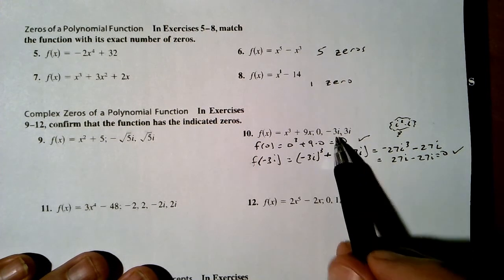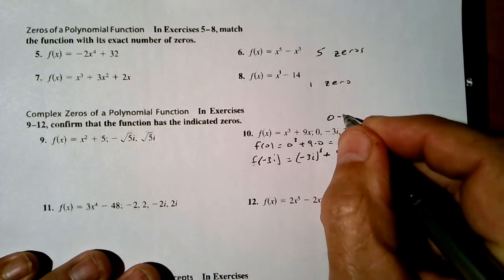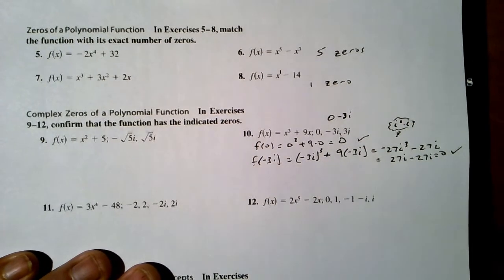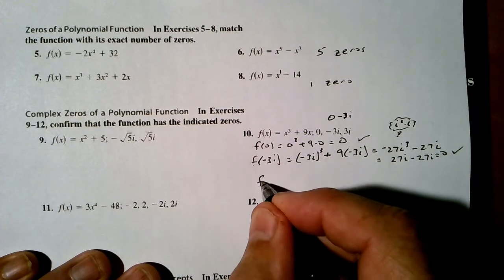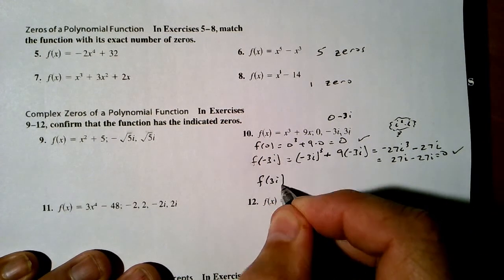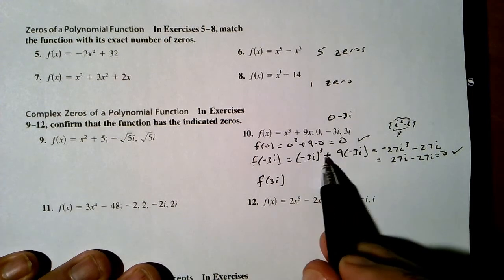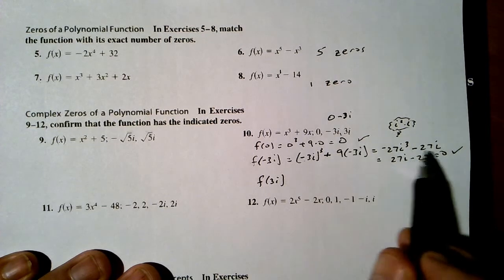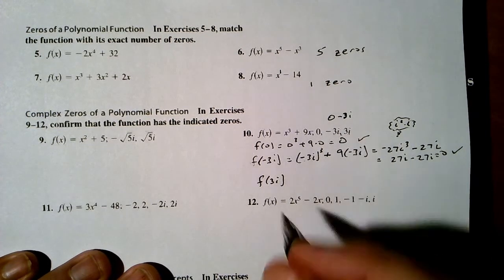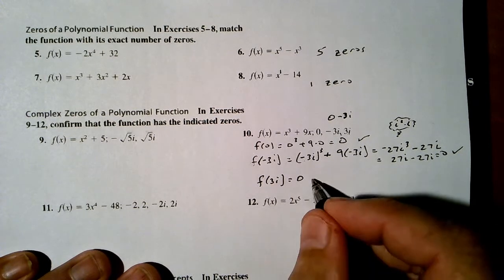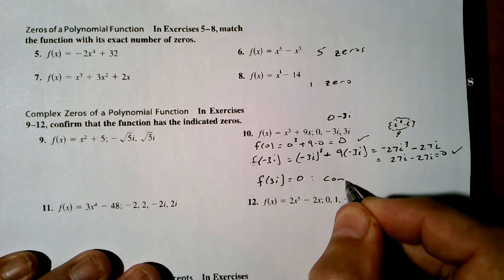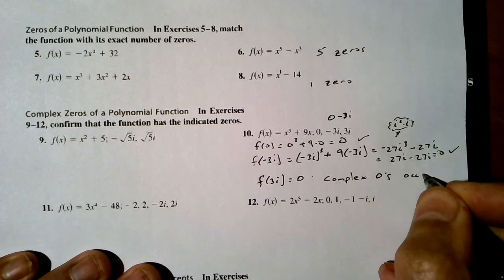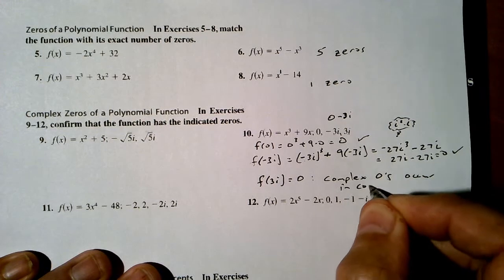What's the conjugate of negative 3i? 0 minus 3i. The conjugate of that is positive 3i. So f of 3i, and I could go through this algebraic argument, but since negative 3i is a 0, and 3i must be a 0, because complex zeros occur in conjugate pairs.